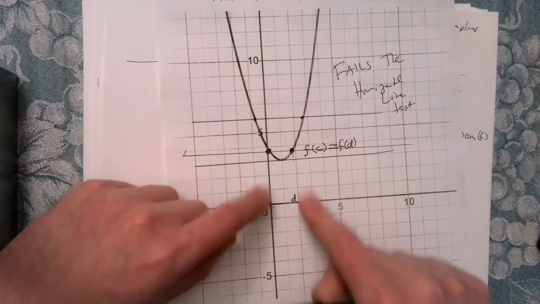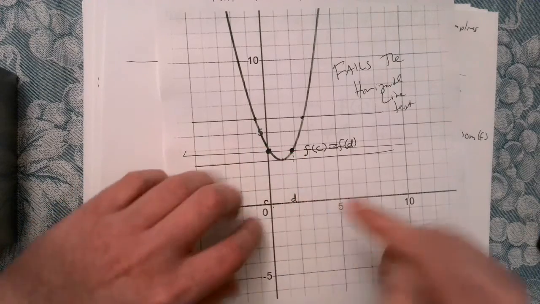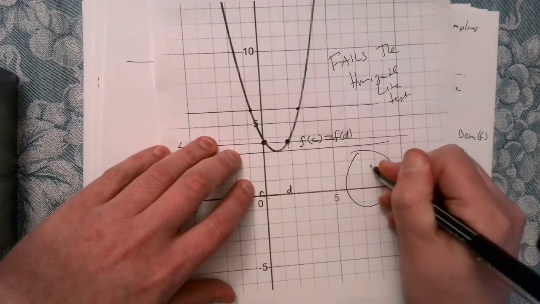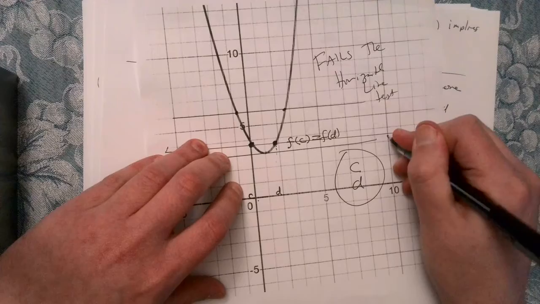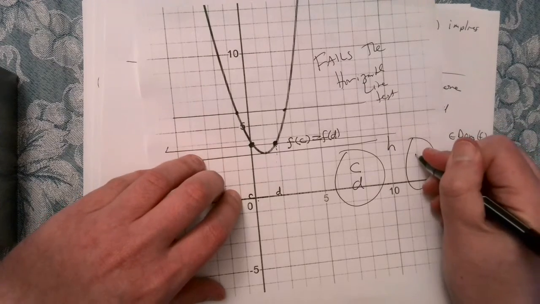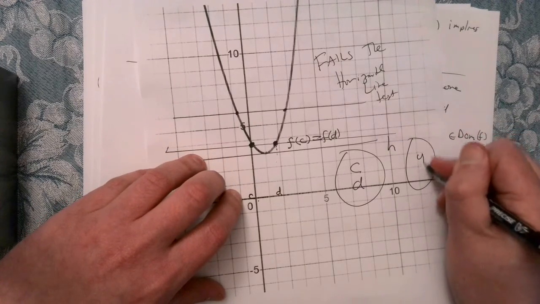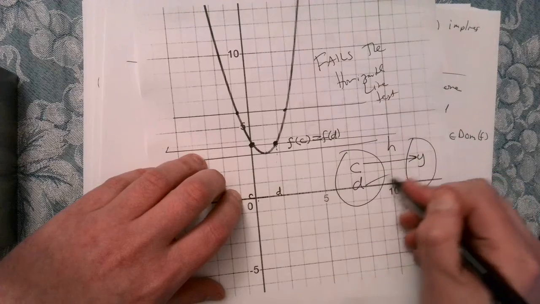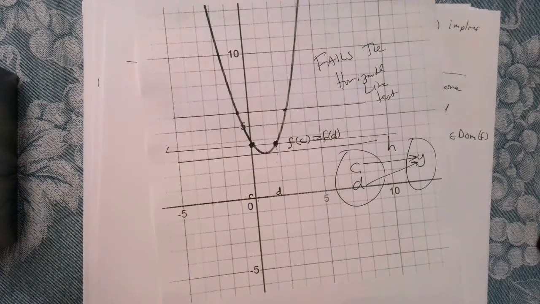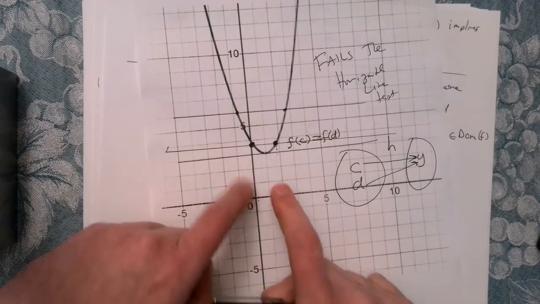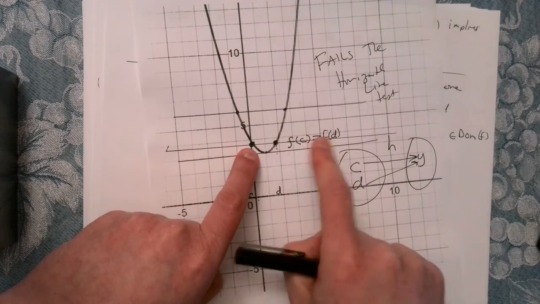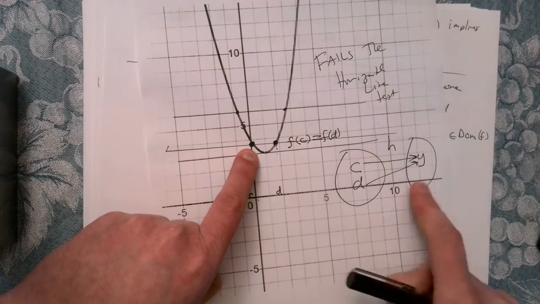So instead of being one-to-one, I've got two-to-one, right? So c and d map via h to the same y value. So that's actually two-to-one. Do you see that? c and d both map to the same y value.